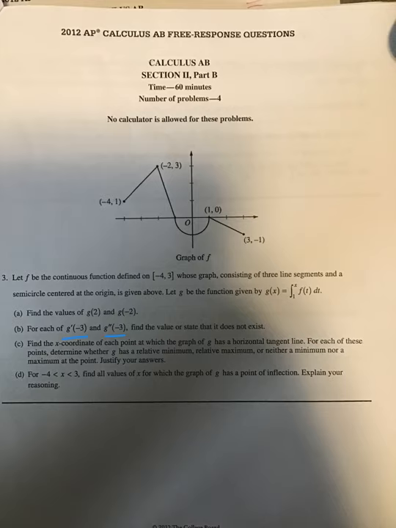All right, this is interesting. So remember, this is g of x. We need to remember that, right? So when I am taking the derivative of g of x, what am I doing? I'm taking the derivative of the integral going from 1 to x of f of t dt. Fundamental Theorem of Calculus, Part 1.